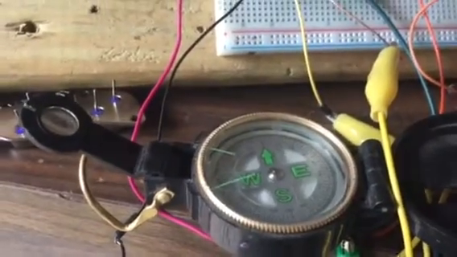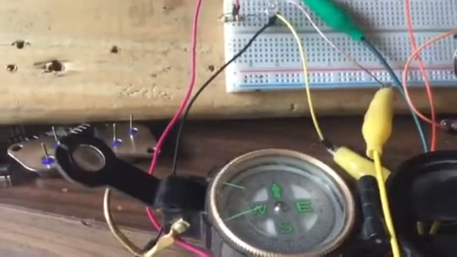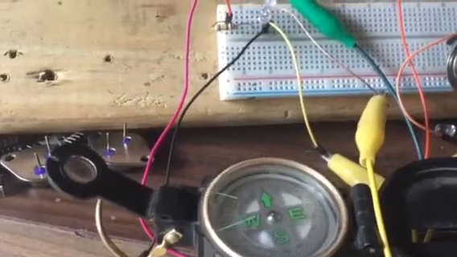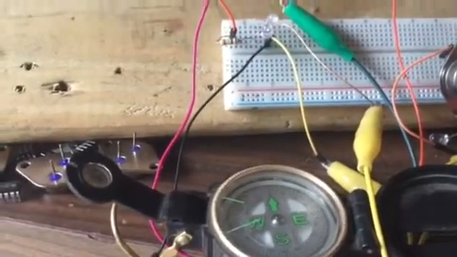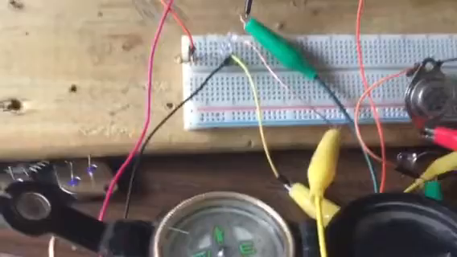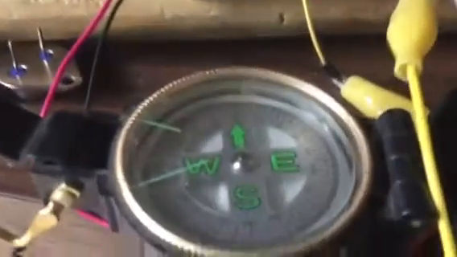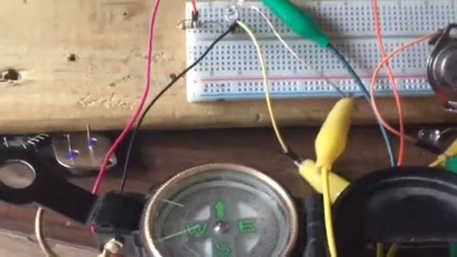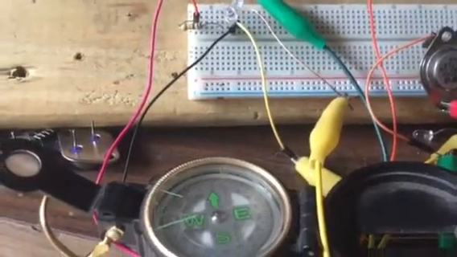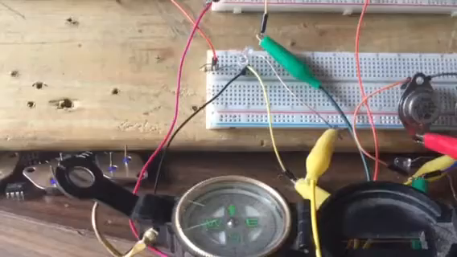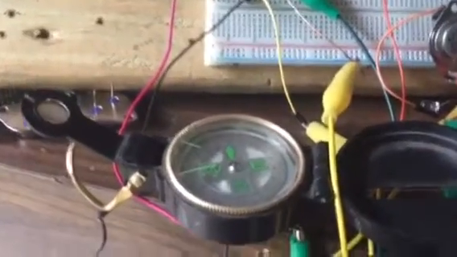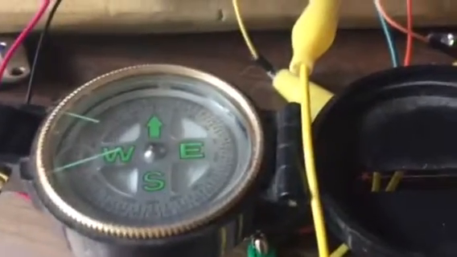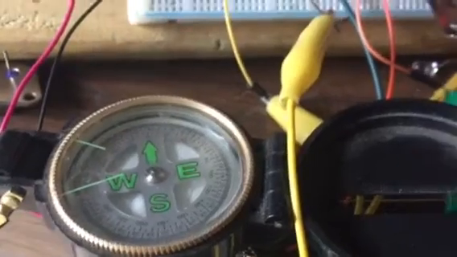And I want you guys to check out something called Kirchhoff's rule, a mathematical equation that you could use to figure out how much inductance you want in your circuit.